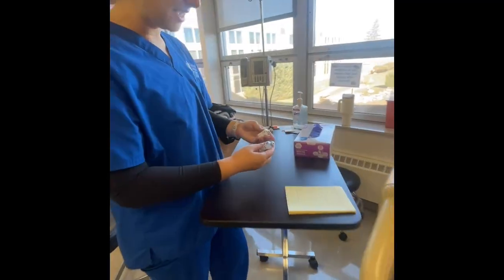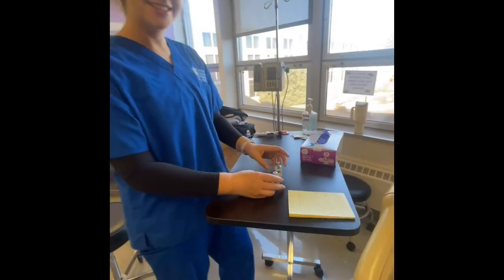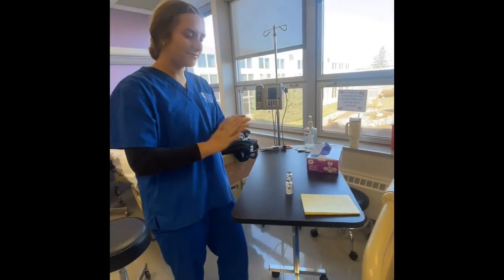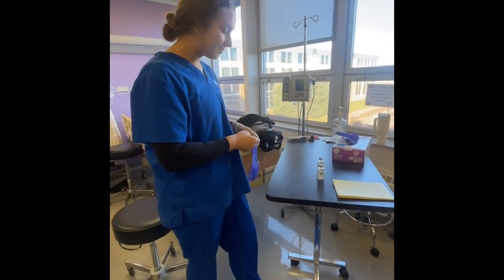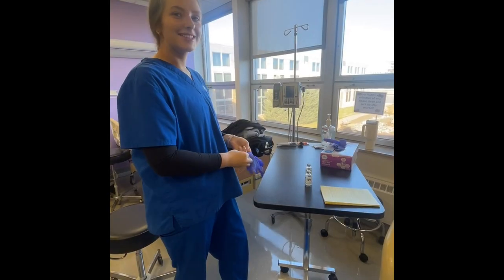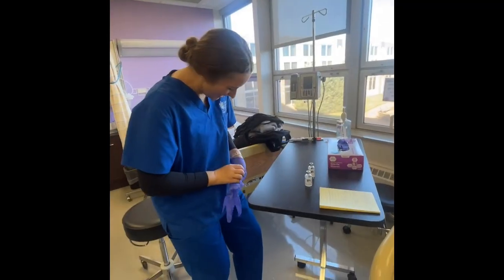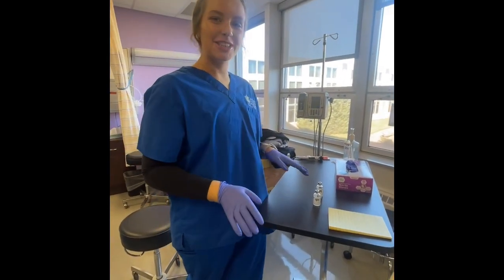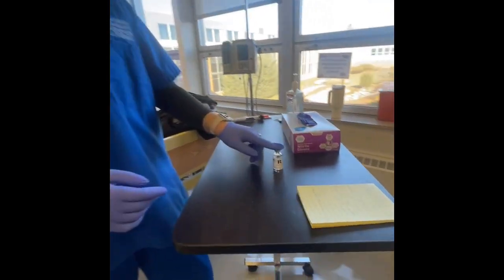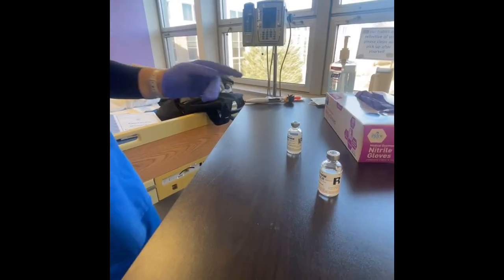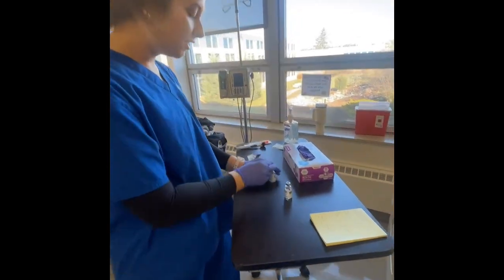First I'm going to examine my bottles, making sure that they look intact, they're not expired, and they look good. Then I'm going to do some hand hygiene and put on some gloves. We want to make sure we're doing this in the correct order, so we're going to inject air into NPH, then regular, and then draw up regular, and then NPH. Now that I have my gloves, I'm going to first clean the vial to prevent any germs.